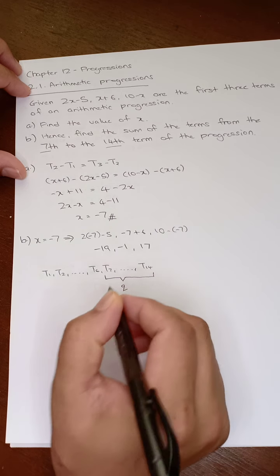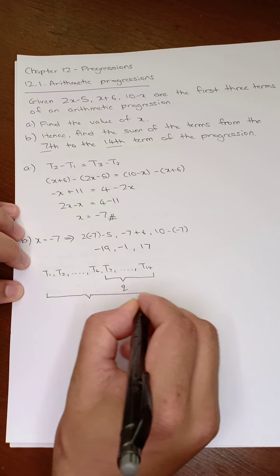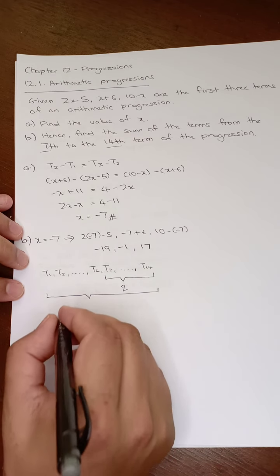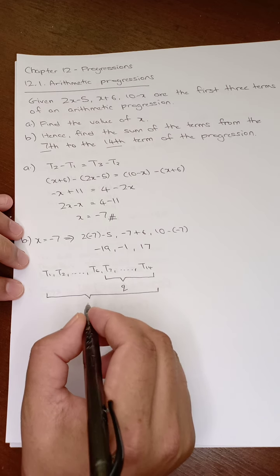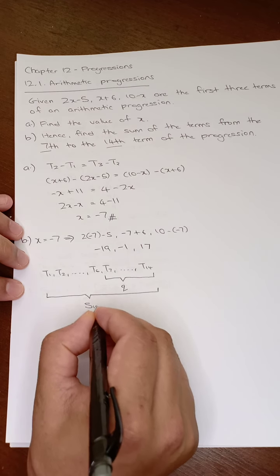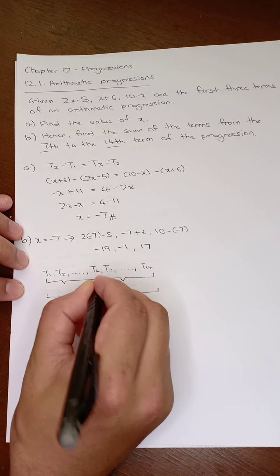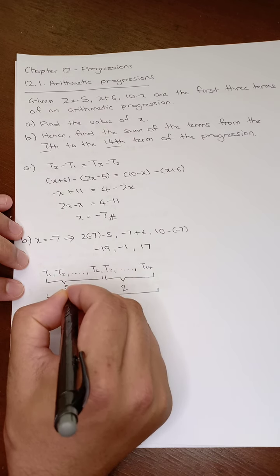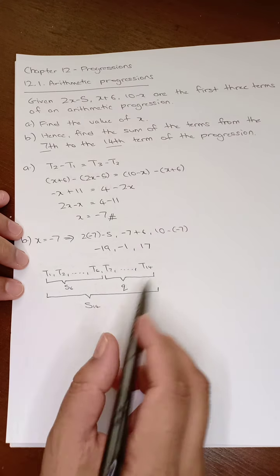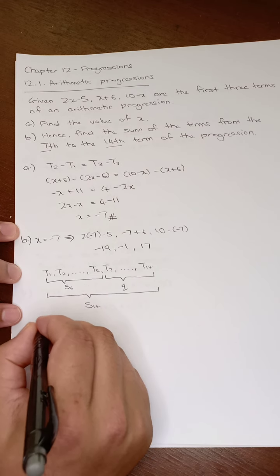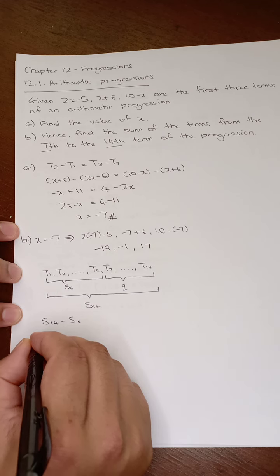So what you can do, you find the sum of all the terms, that will be S14. Find the sum of these terms, S6. So S14 minus S6, you can get the answer.